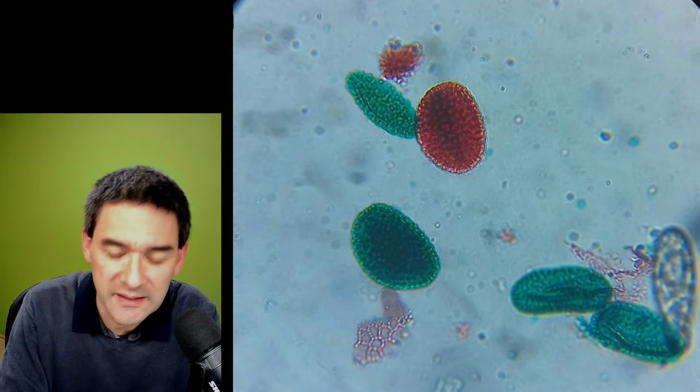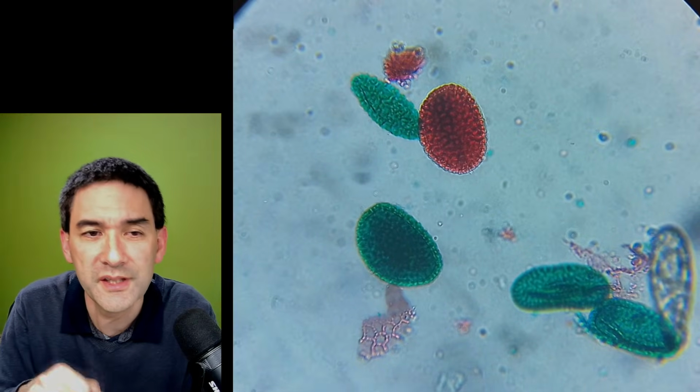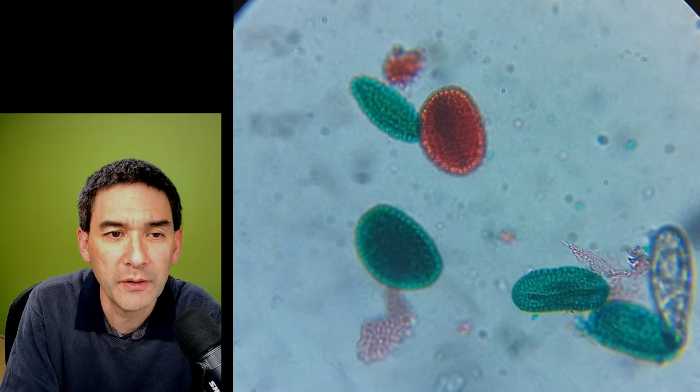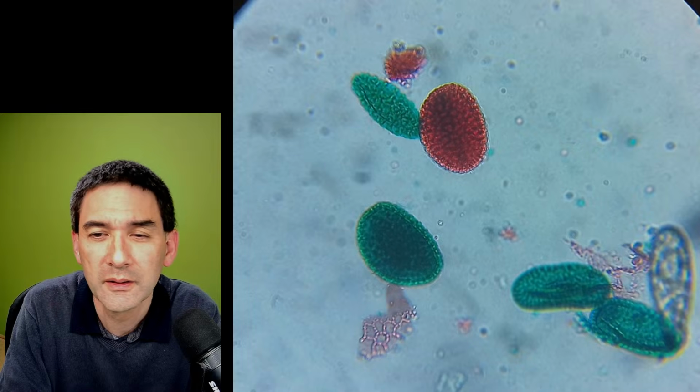It basically says lily pollen over here. I don't know if you're asking me now. So this here is a basic pollen of a lily, which is a plant, obviously.